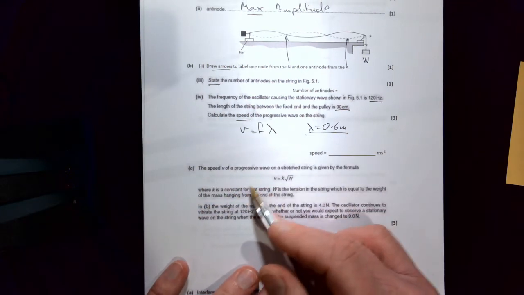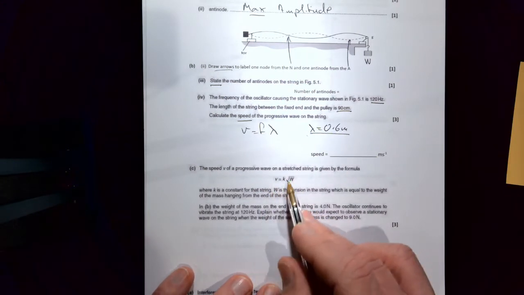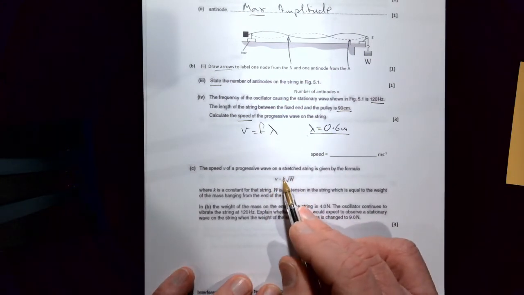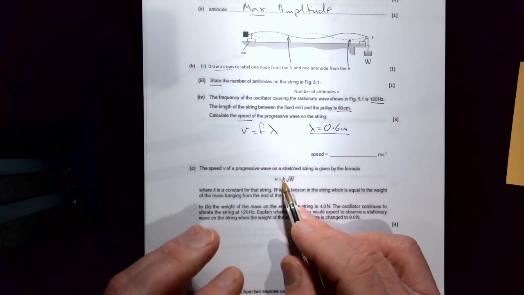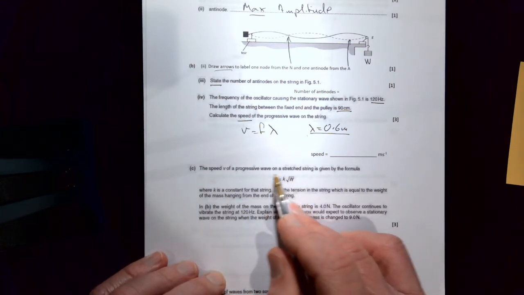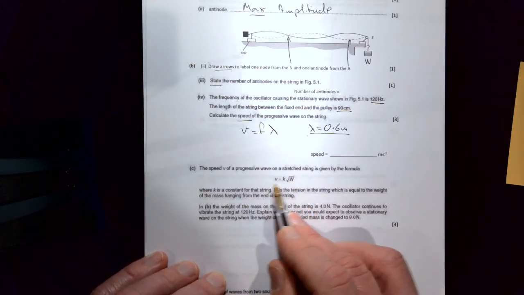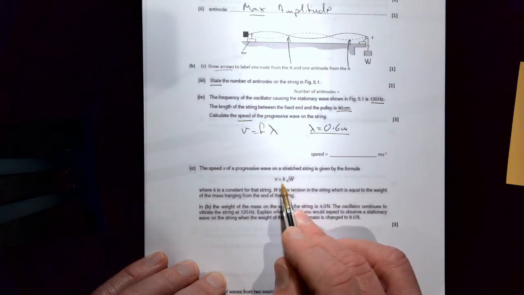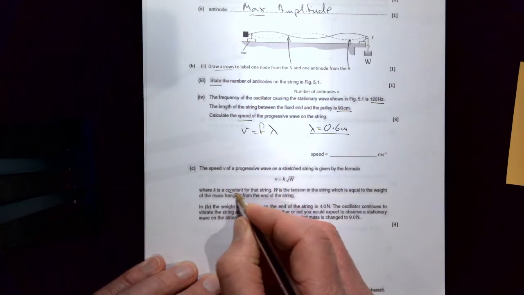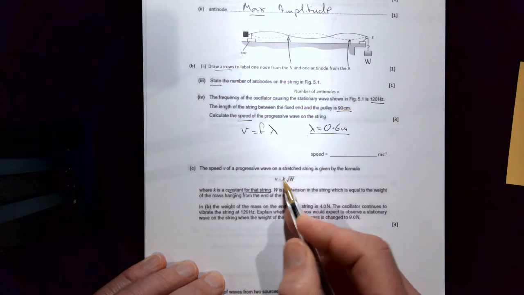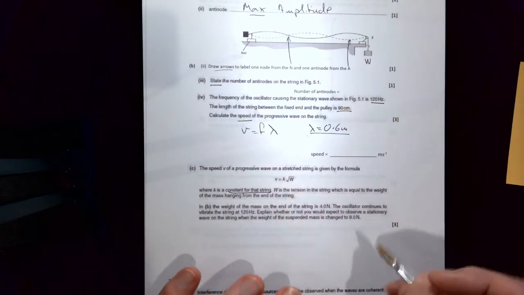So what we're after here is there is some multiplying factor, and we've mentioned this in a lesson, but that doesn't matter because it's not on the spec. But it's the way they ask it. So they've got two variables and a constant. Okay, it says it's constant for that string. Some people calculated two different values.